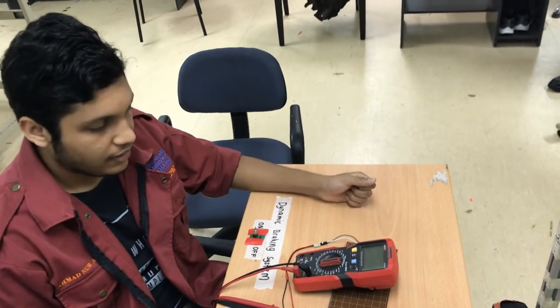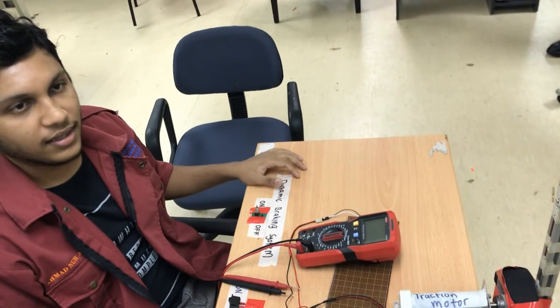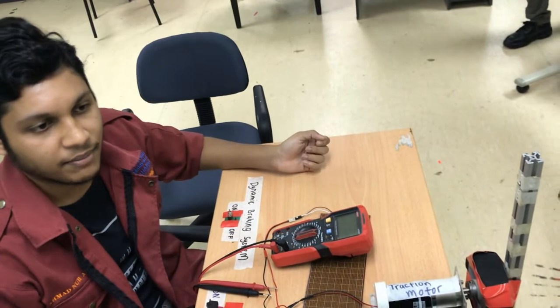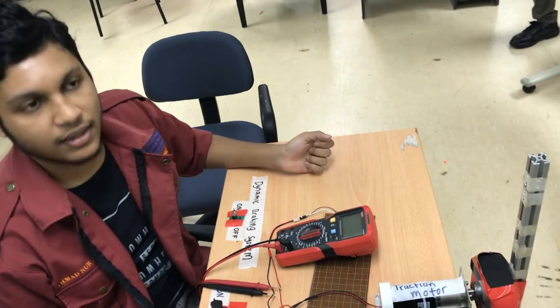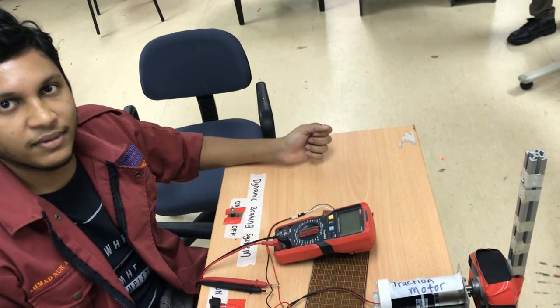So my friend Farhan Hakim will continue to explain the experimental procedure, and my other friend Muhammad Nur Hisham will explain the regenerative braking system afterwards.